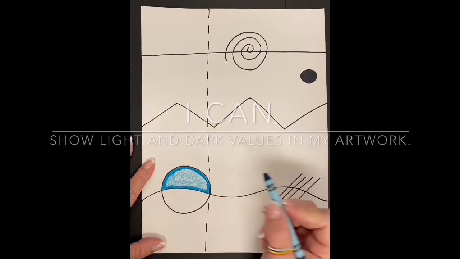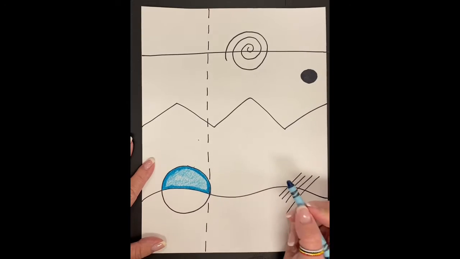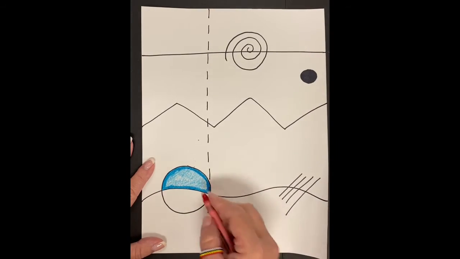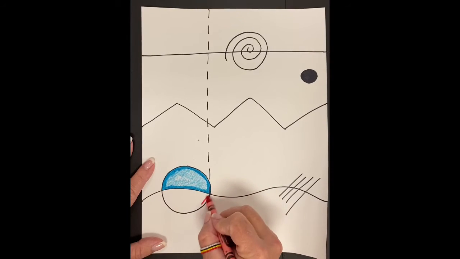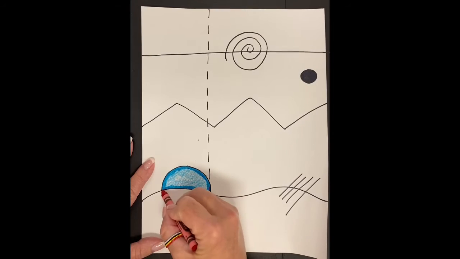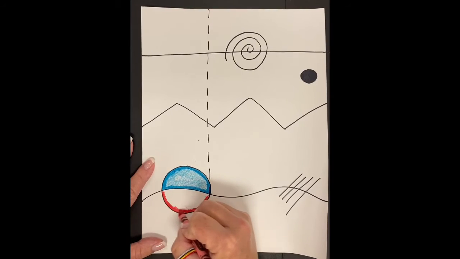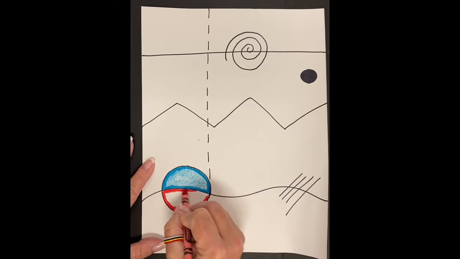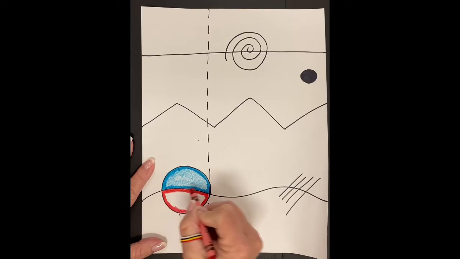That's our I can statement. The whole goal today is to show me that you can do light and dark value, okay? Then you're gonna switch colors. Even though this is one circle, it's divided by a line. So now I'm gonna do another color down here. Again, pressing hard, but not so hard that I break my crayon or I make my hand too tired. That's gonna happen though, because we're gonna color this whole piece of paper.